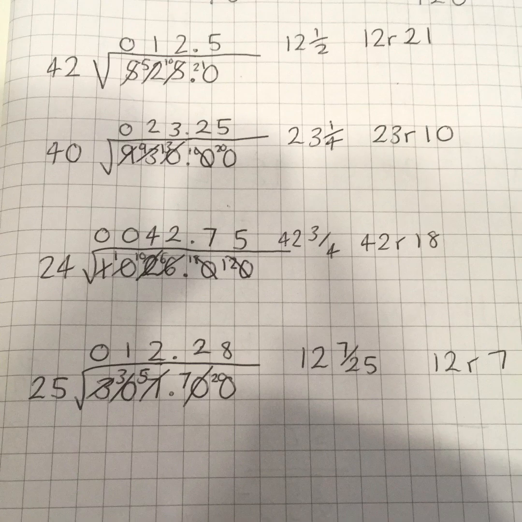For the next one then, if I was talking about something whole like people, something that can't be split up or shared, what would we say? Well, I think we'd probably keep it as 42 remainder 18. So I can fit 42 groups of people into a coach or a classroom, and I'll have 18 left over that need to go on another one.